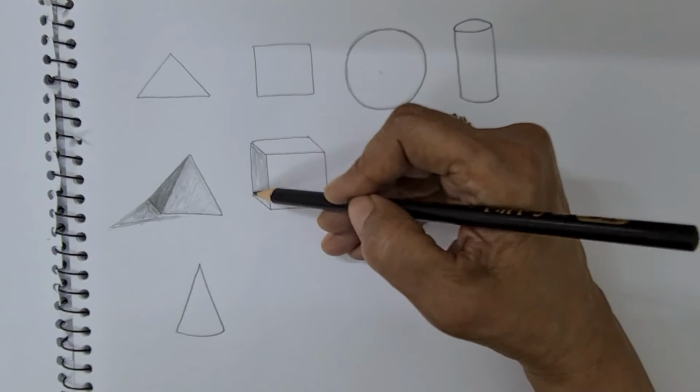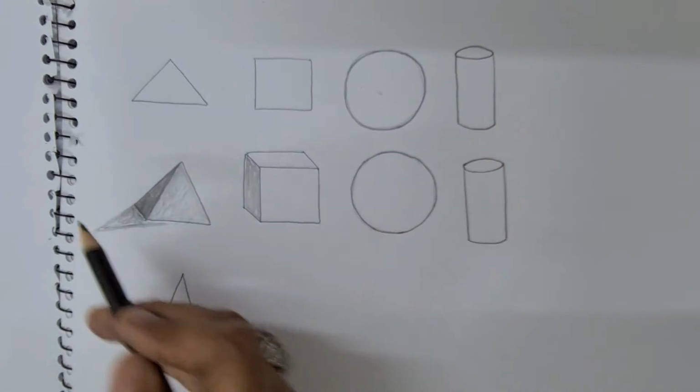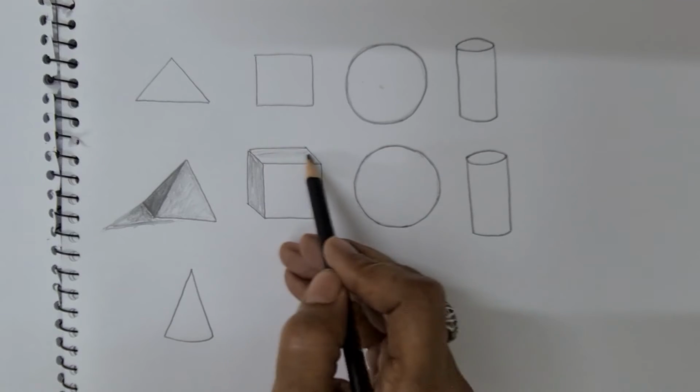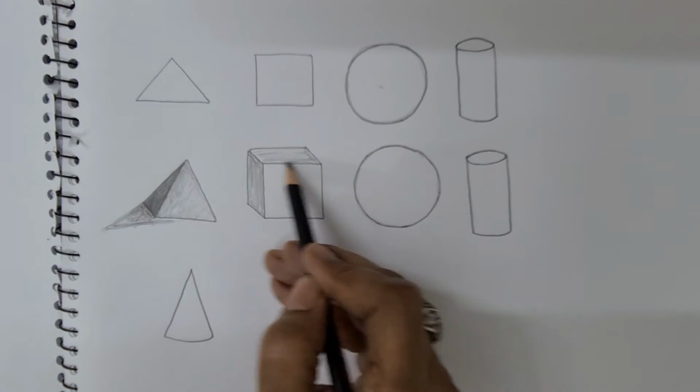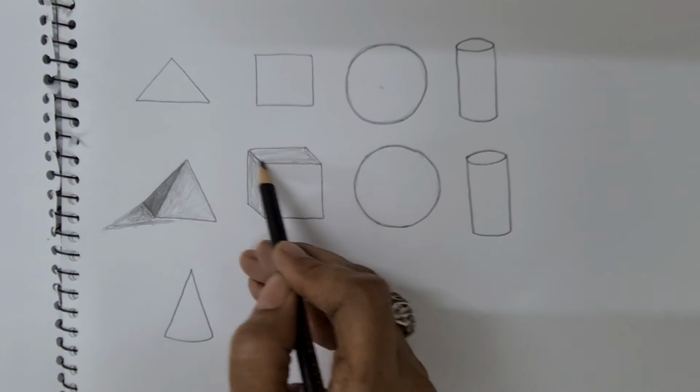Start shading light, just the middle tone, just the simple light with the 2B pencil.